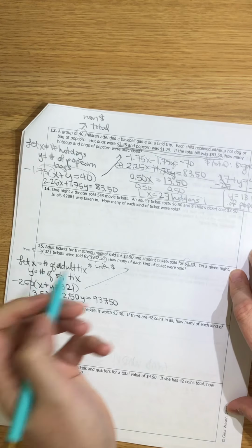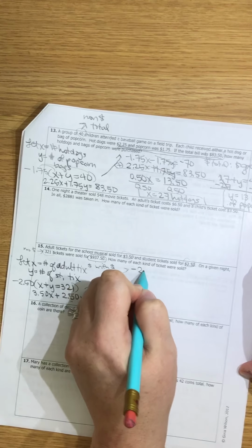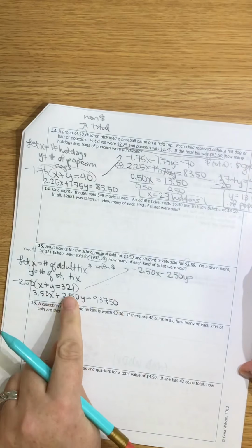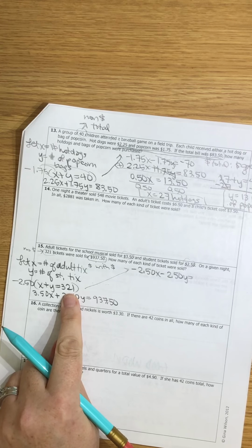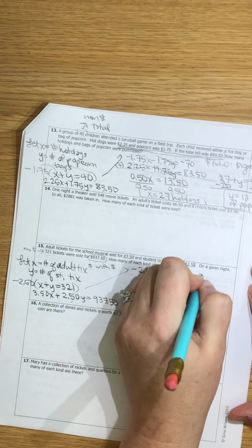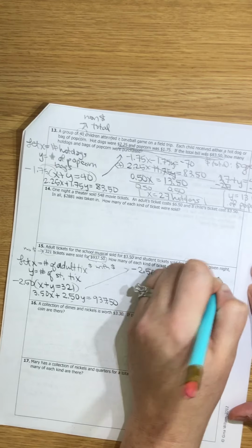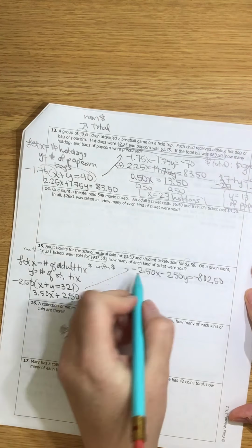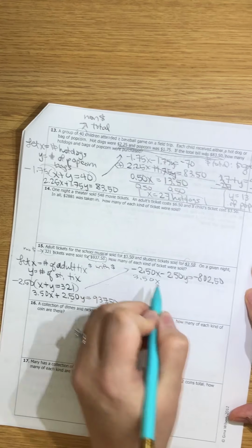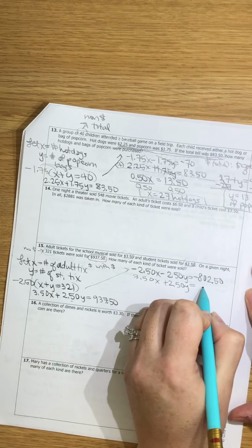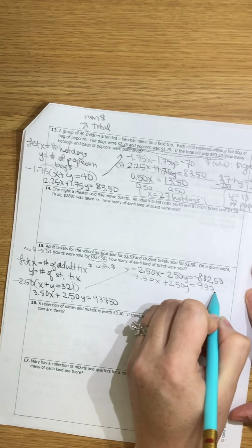So the first equation after I distribute becomes negative 250x minus 250y, and then 321 times negative 250 is negative $802.50. Then I just copy the second equation. So I have my $3.50x plus 250y equals the $937.50.